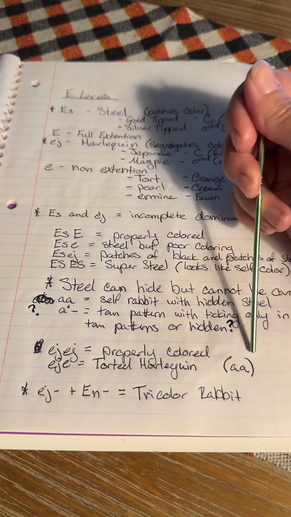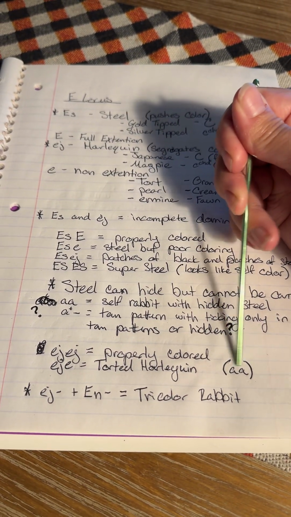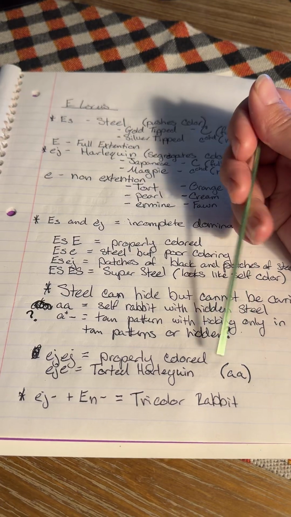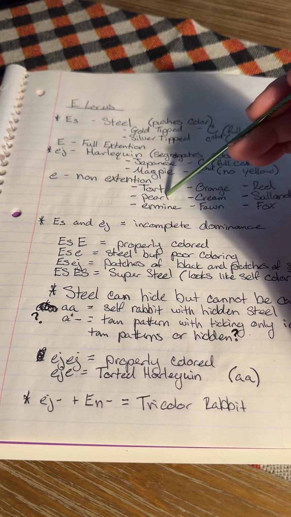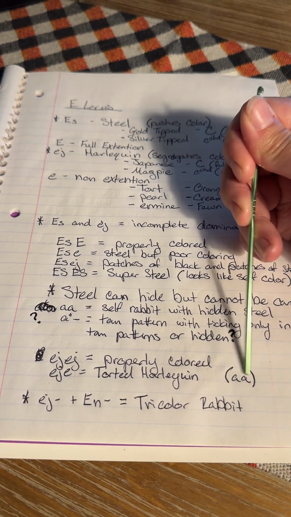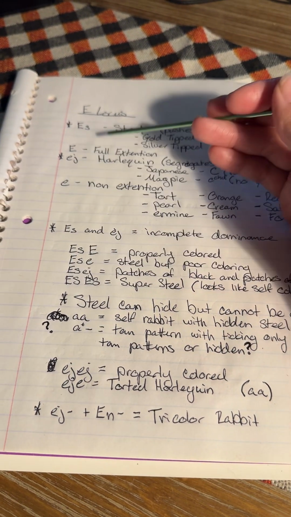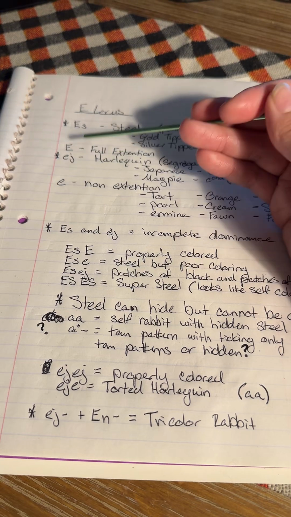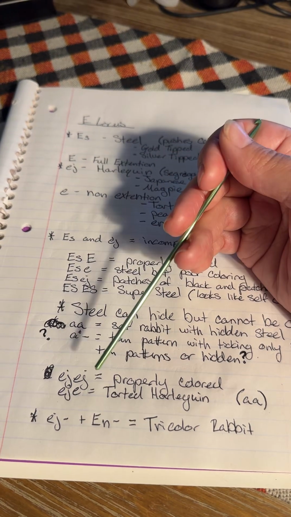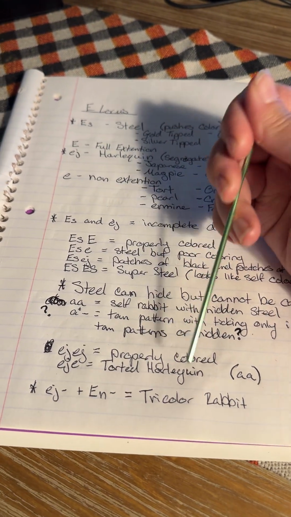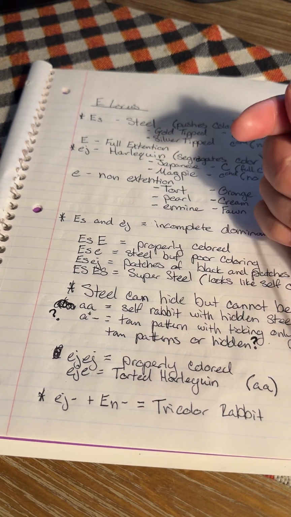So tort needs to be self-colored in order for it to appear on the rabbit. So if you have a tort rabbit, so self AA with non-extension, but it has the more dominant Harlequin, you will end up with what's called a torted Harlequin. This is a poorly colored Harlequin.